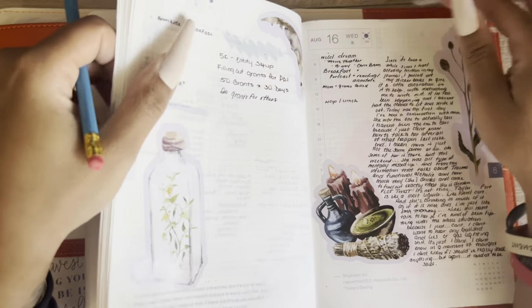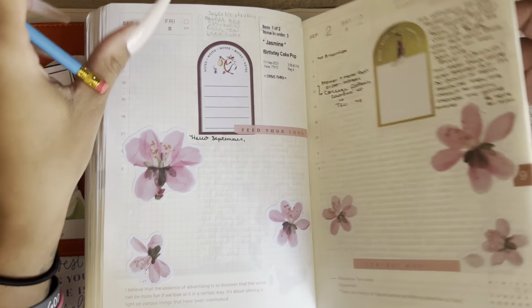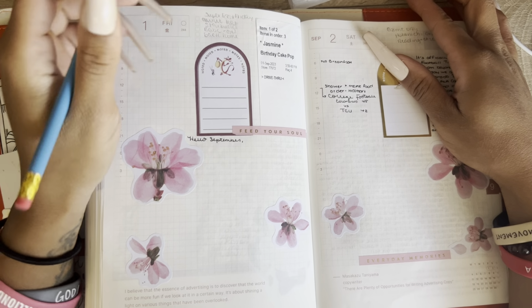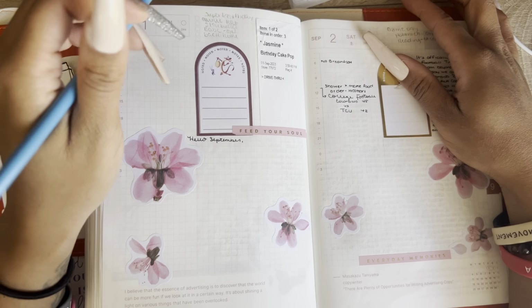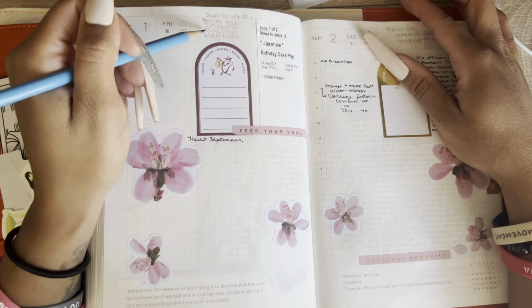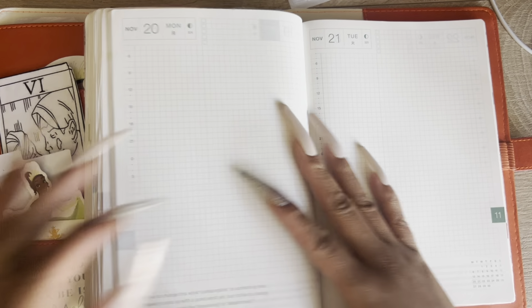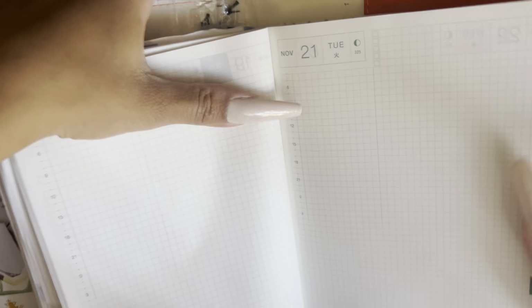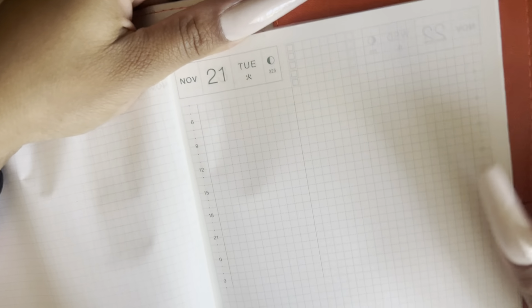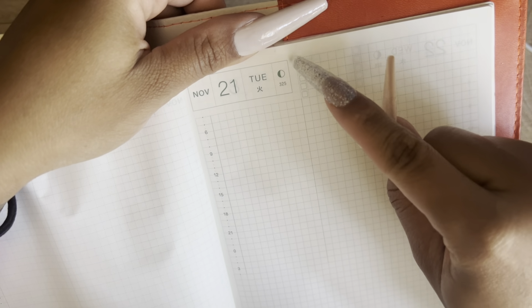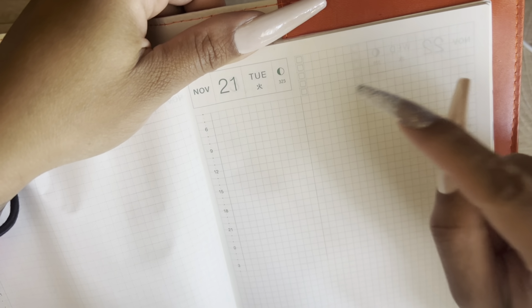But what I have started to do now is put everything that was going on throughout the day up here at the top. I don't know if you guys have your Hobonichis yet, but if you don't, I'll show you. You have this small little top row that has these check boxes.